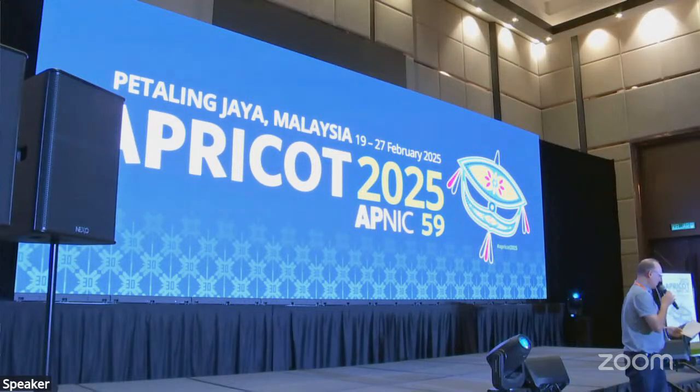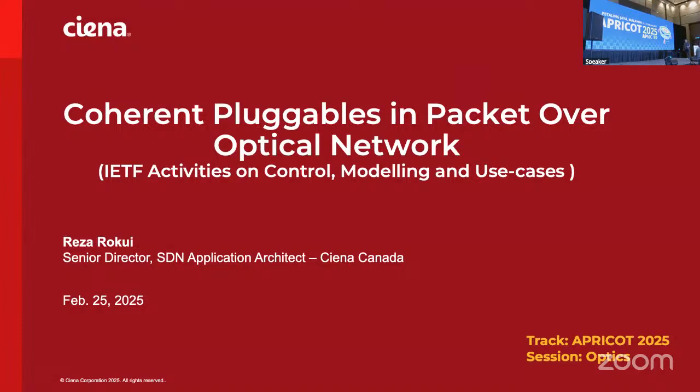Okay, so second talk. We have Reza Roku, who is a senior director, SDN application architect at Ciena. He is currently working on multi-layer IP over DWDM networks. He has been working in the industry for 2 decades and has also authored standards documents for the IETF and the Broadband Forum. His talk is entitled Coherent Pluggables in Multi-Layer, Multi-Vendor Packet over Optical Networks, which is about, again, small form factor pluggables inside routers and their use cases. Over to you. Okay, thank you very much.